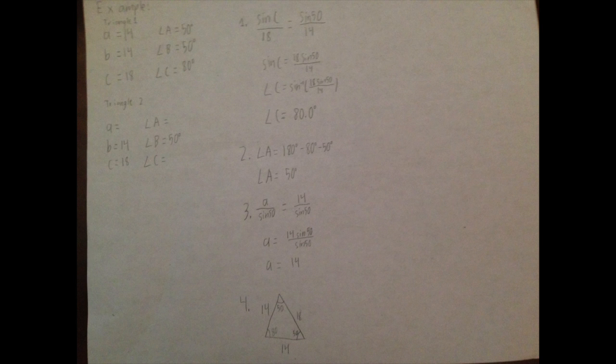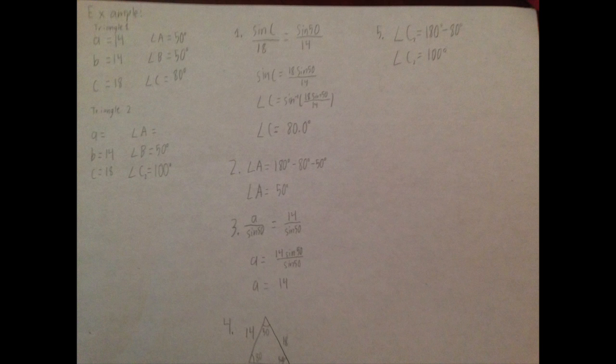We have found the first solution to the triangle. It has lengths 14, 14, and 18. It has the angles 50, 50, and 80. But there is a second triangle.